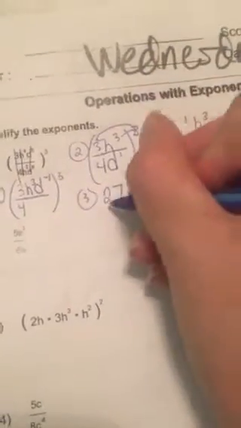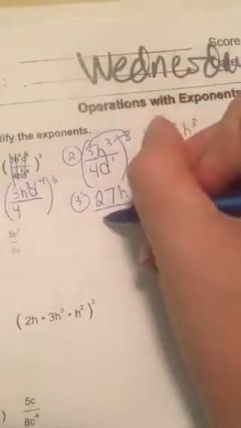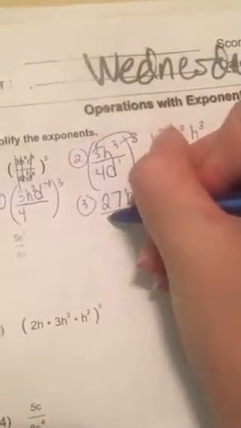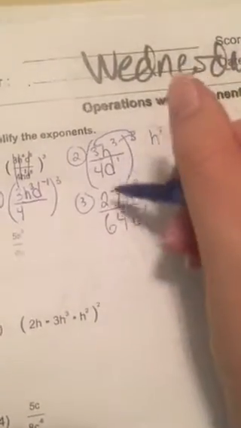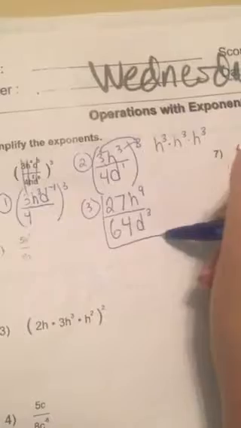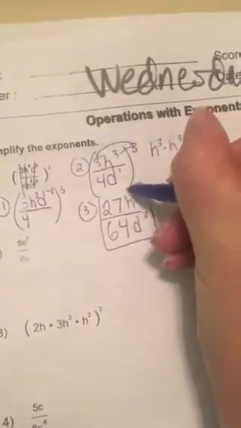4 to the third power is 64. d to the third power is just d to the third power. And there we go for our final answer.